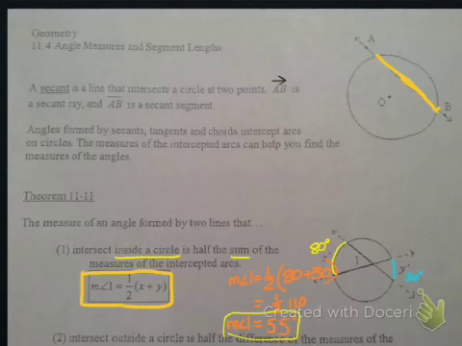So that's our measure of angle 1 right here. And then notice since we've got two lines that intersect, we've got a pair of vertical angles. So that second angle in orange there would also be 55 degrees.